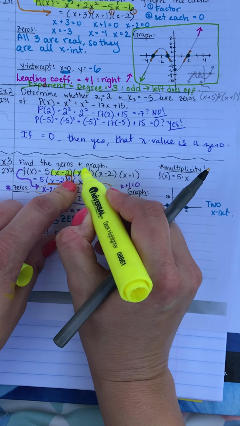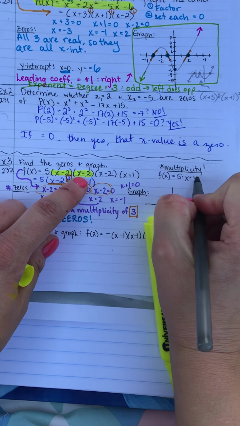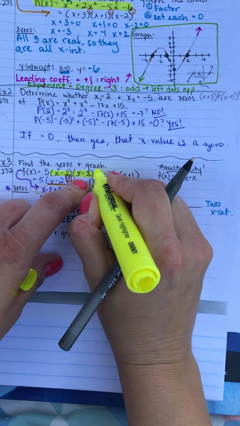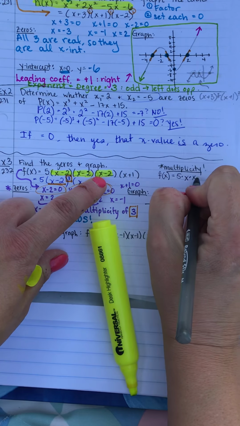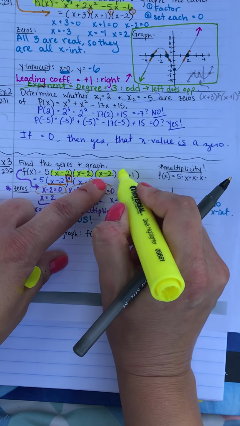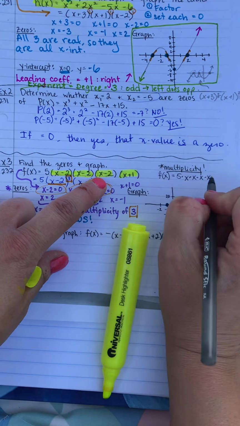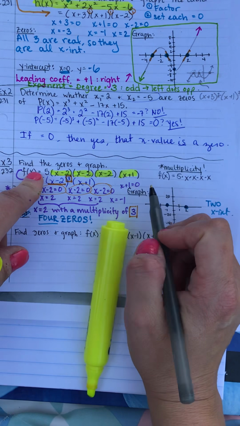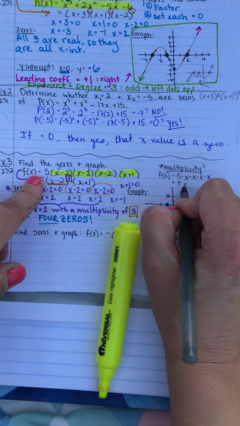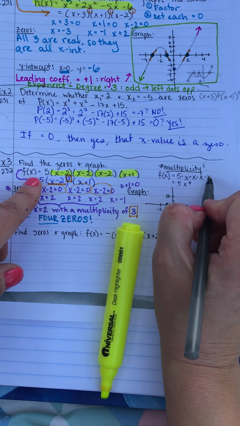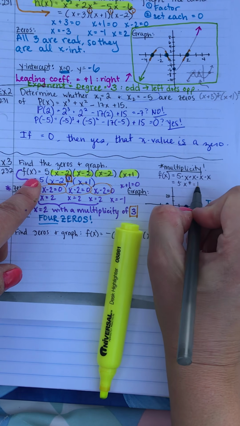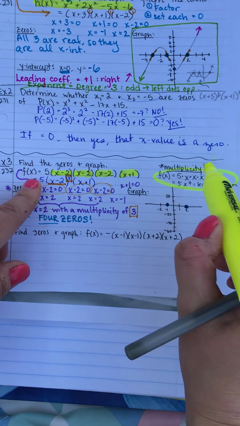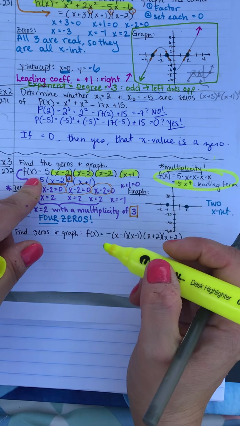The second factor is an x. The third factor is an x. The fourth factor is an x. So if I were to multiply all these together, it would be a whole lot. But if I multiply all of them together, I would end up with a 5x to the 4th, right? You have 1, 2, 3, 4 x's. So you have 5x to the 4th, and that would be your leading term. So 5x to the 4th is your leading term.